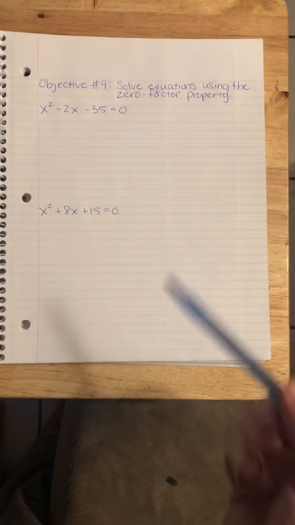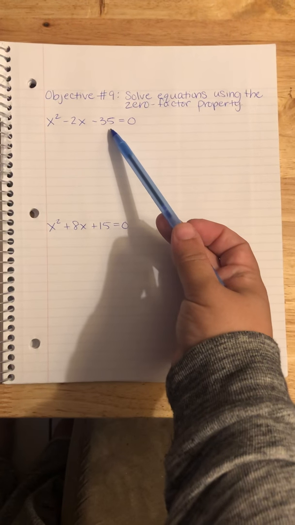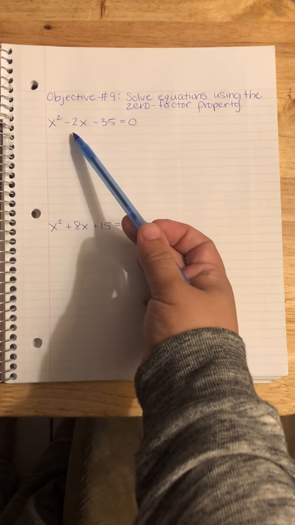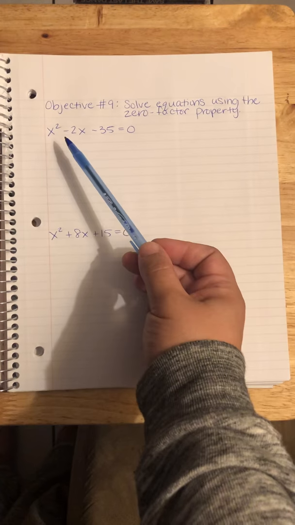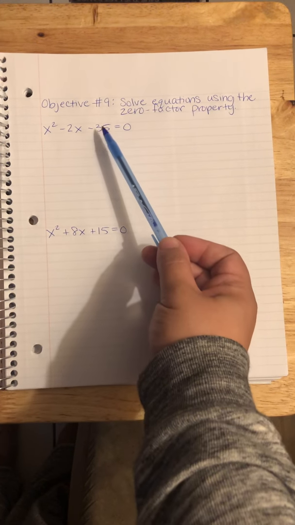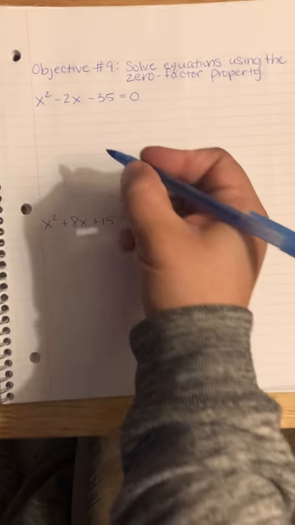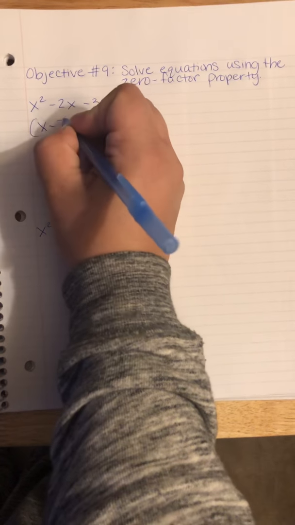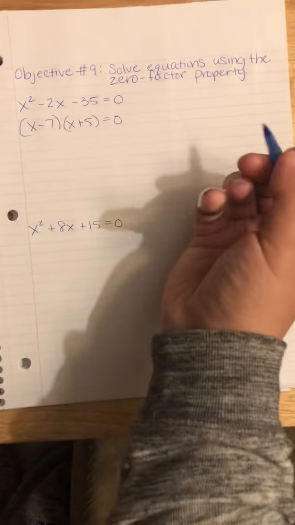So looking at the first equation, I'm going to look at the negative 35 and say, okay, which two numbers' product is negative 35 and sum is negative 2? And I'm also going to look at the signs. I know that I'm going to need a positive and a negative to get the negative 35. So off the top of my head, I know that that's going to be x minus 7, x plus 5, equals 0.